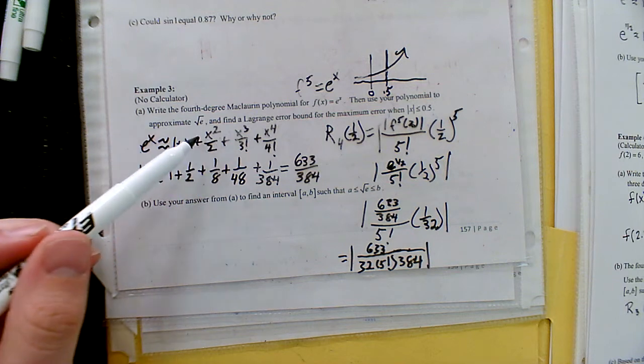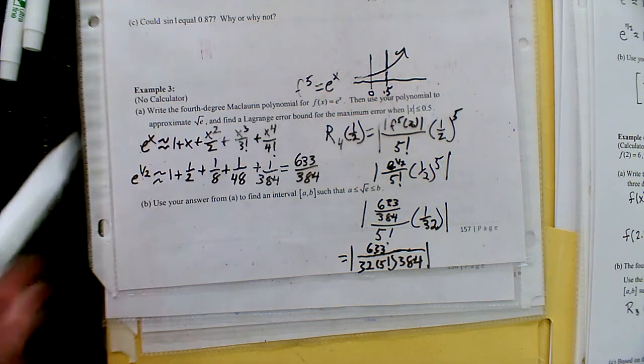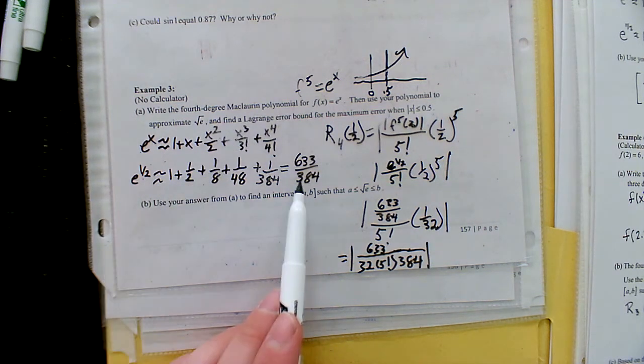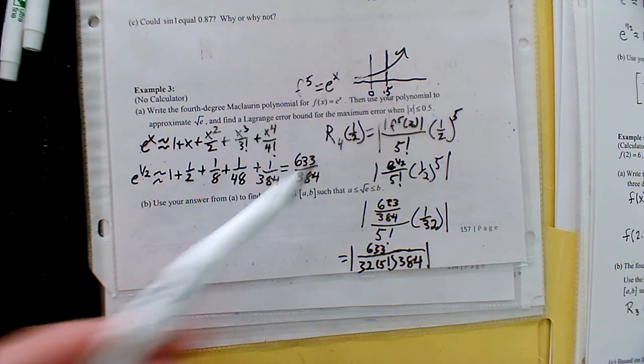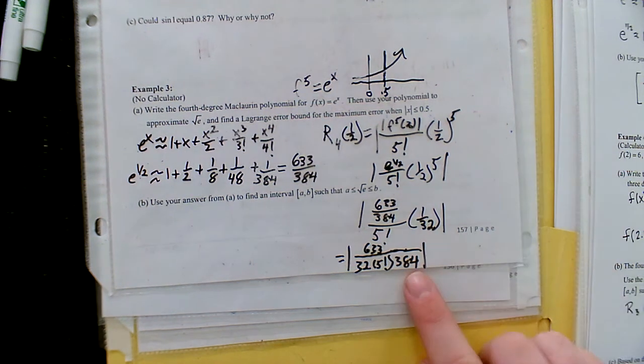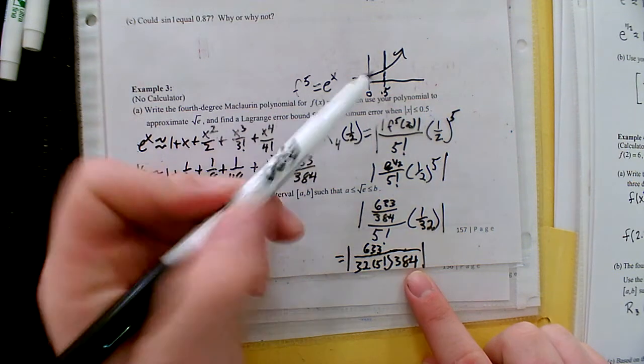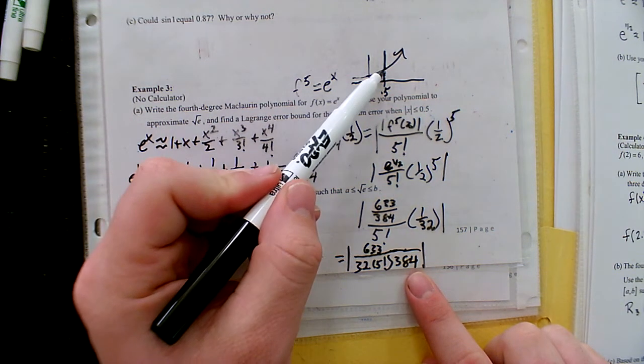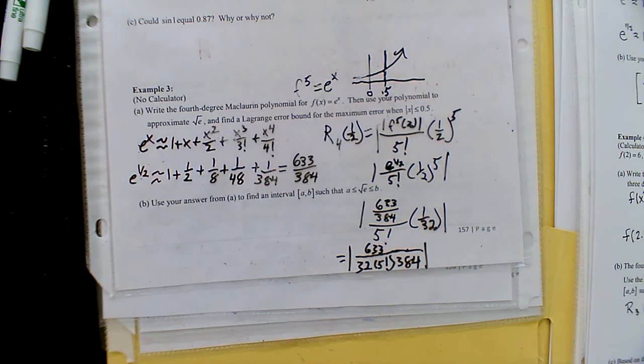Use e to the x, Maclaurin polynomial, 4th degree. We did that. Estimate at 1/2. We were able to do that. Use Lagrange error bound, or Taylor's theorem, for finding the maximum error. Well, we found the maximum error right here. And again, we drew the picture to help us visualize where that would be maximized, and it's maximized at 0.5. So now part B is just wrapping it up.